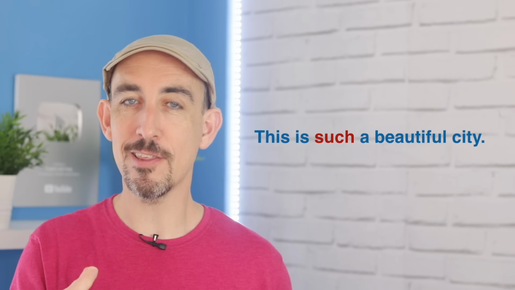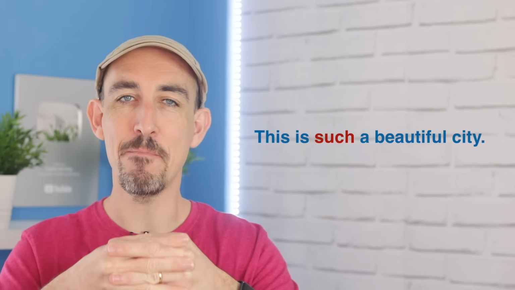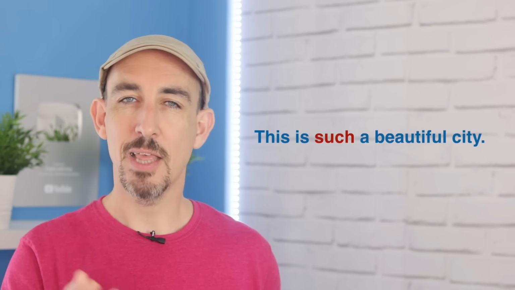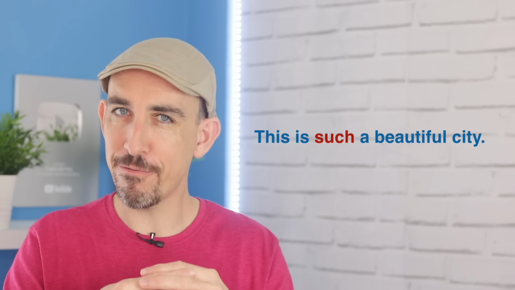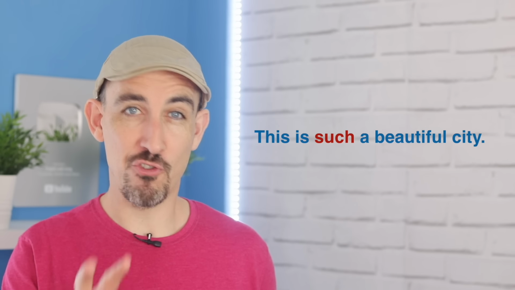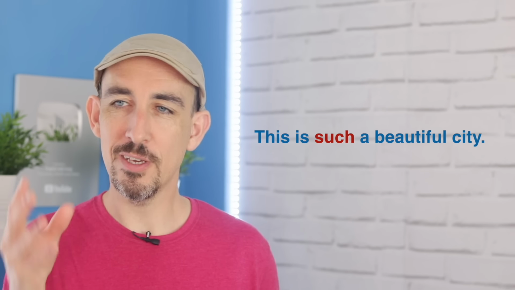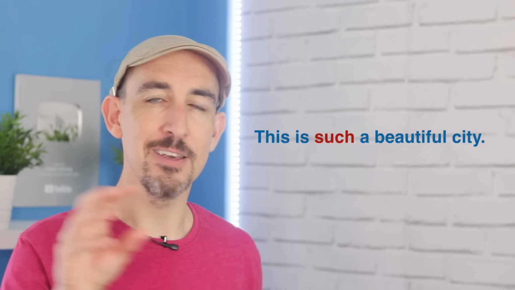A noun phrase is an adjective and noun together that make a noun phrase. And when we have either a noun or a noun phrase, we need to use such. And just focus on the structure. When we use such, it's such a noun or noun phrase.